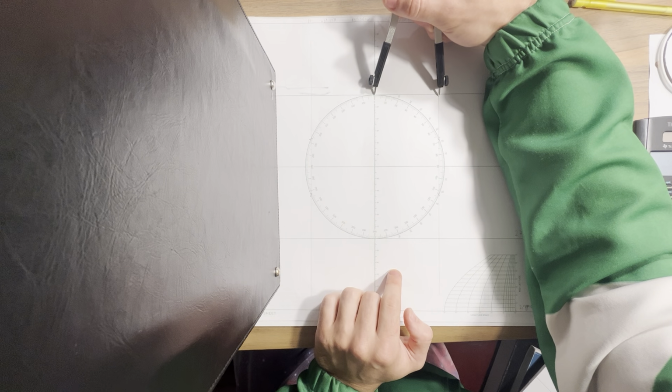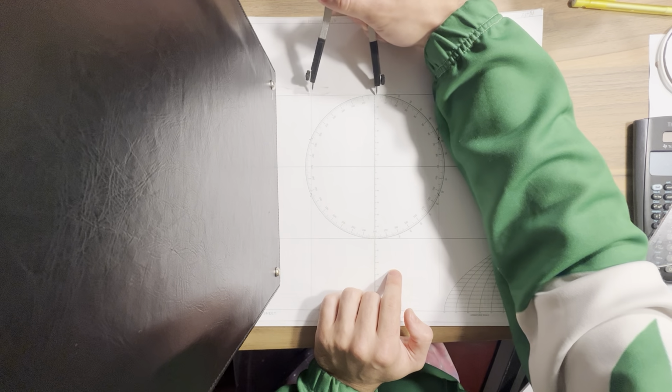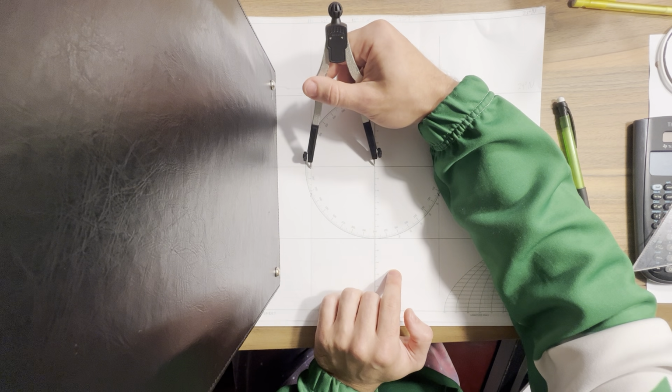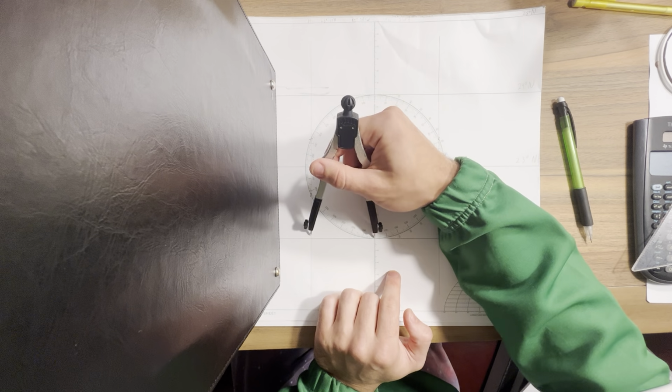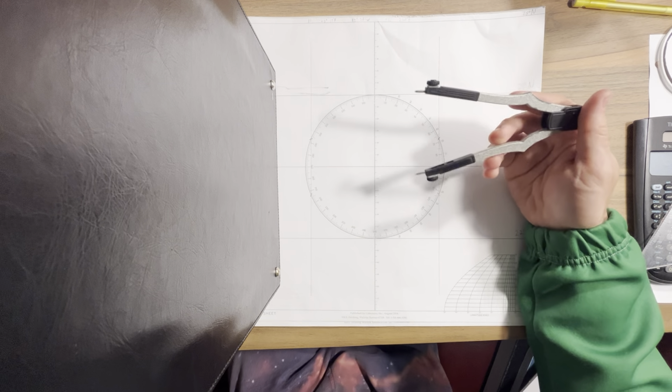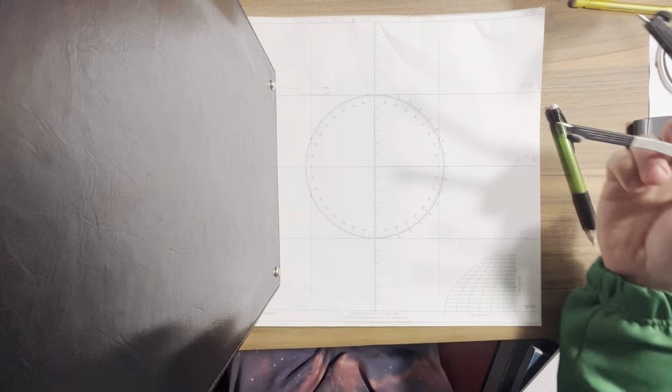Same. Just to make sure that you weren't very, very slightly off in any of your angles. If these all come out to be the same distance, then the scale is accurate. Okay, it is. What that means is this right here is equivalent to 1 degree of longitude.